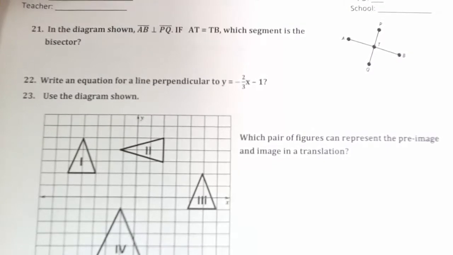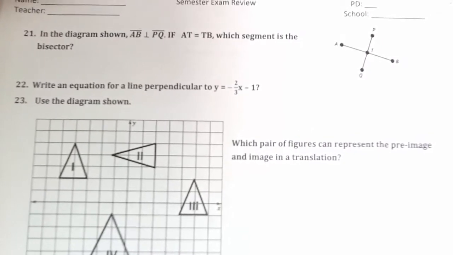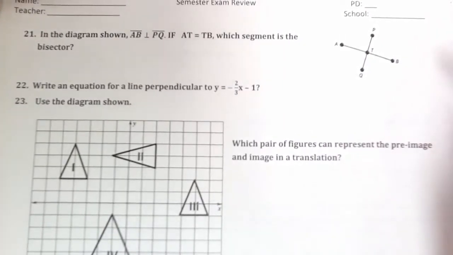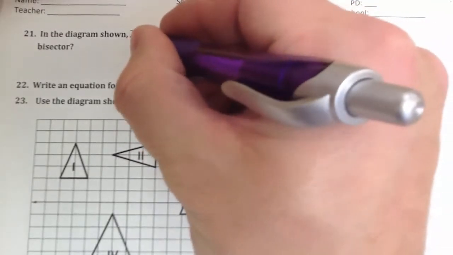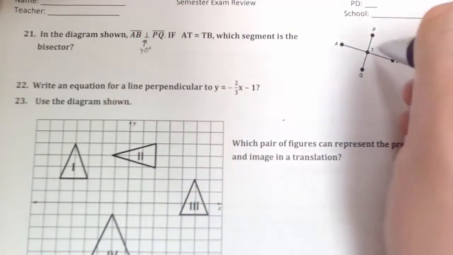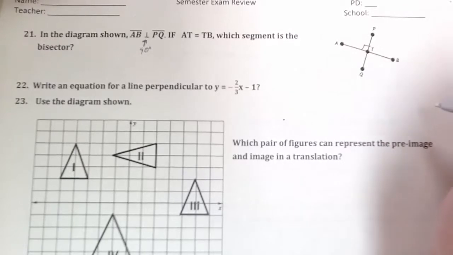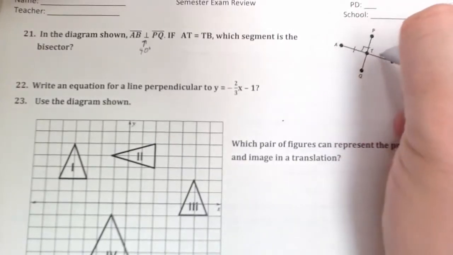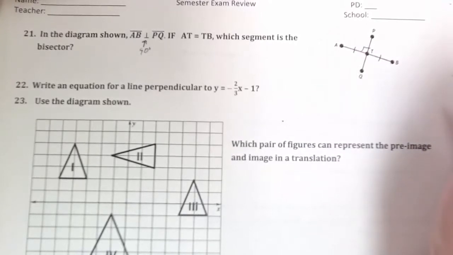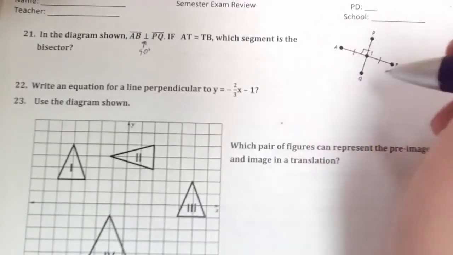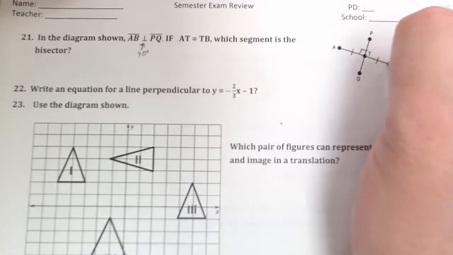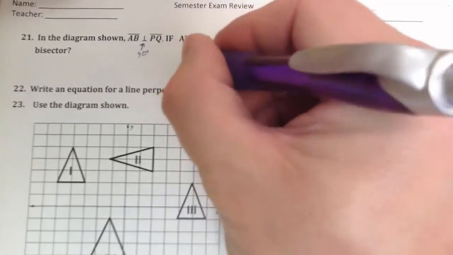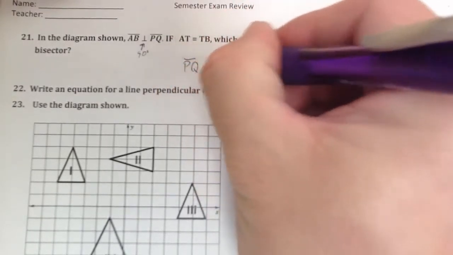All right, question 21. In this diagram, AB is perpendicular to PQ. Don't forget, perpendicular means it makes 90-degree angles. So this angle is going to be a right angle. AT is equal to TB, so this segment is congruent to this one. Which segment is the bisector? The segment that's cutting this one in half is the bisector, so segment PQ is the bisector.